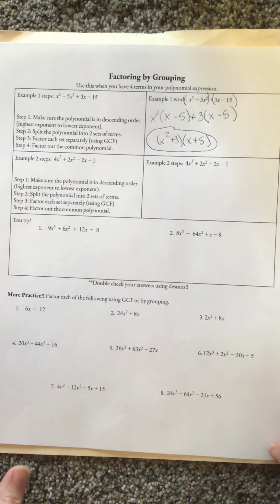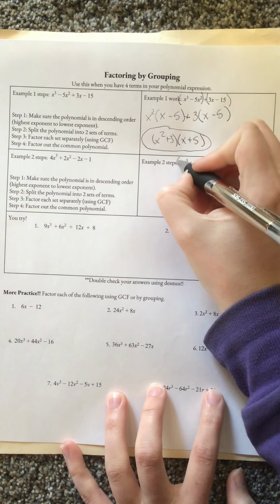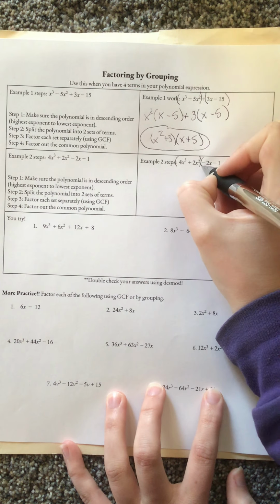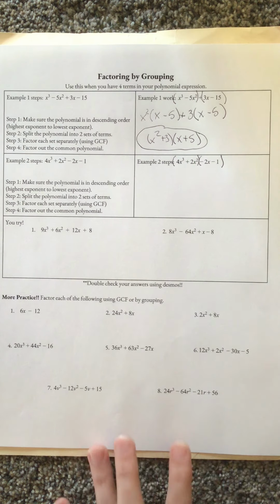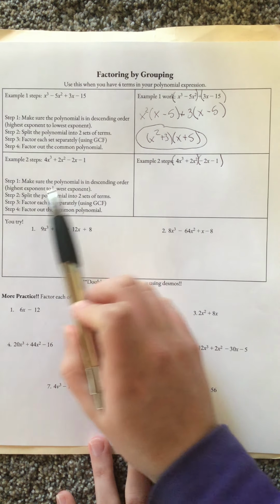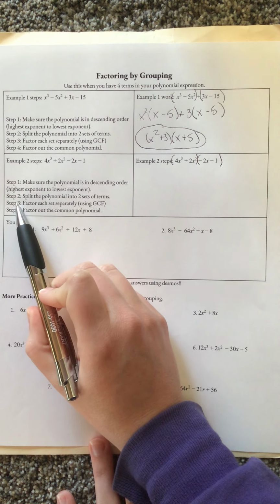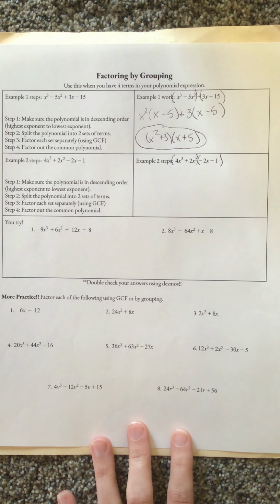So if we look at example number 2, we have 4x cubed plus 2x squared minus 2x minus 1. So again, we're going to break these up into two terms. Sorry, step 1, they're already in descending order. I did that for you guys. Step 2, we split them up into two terms. Then step 3, we want to factor each side separately.